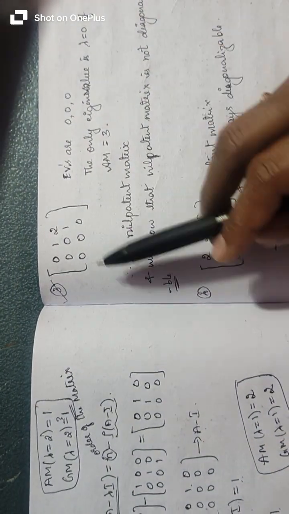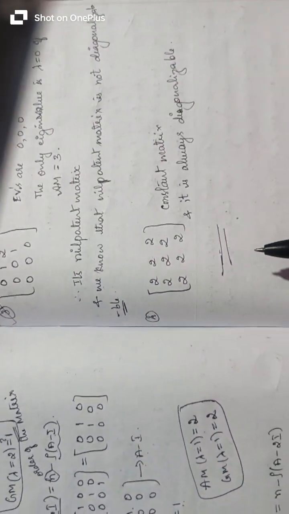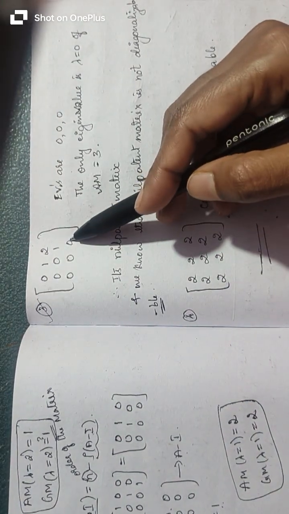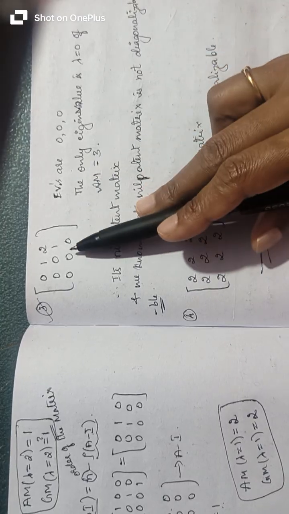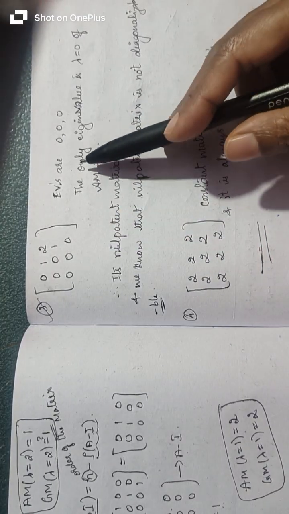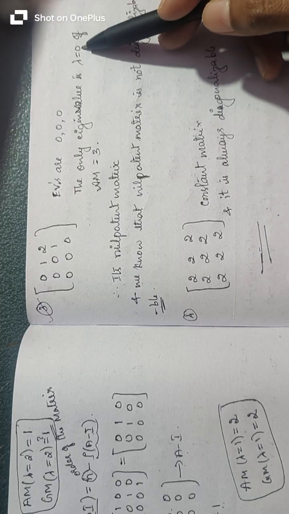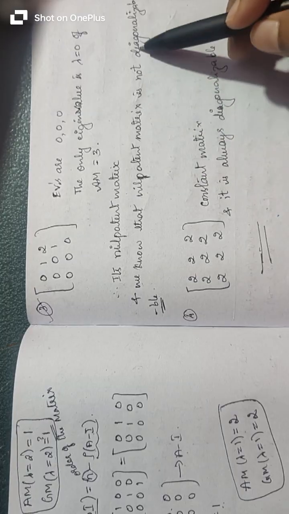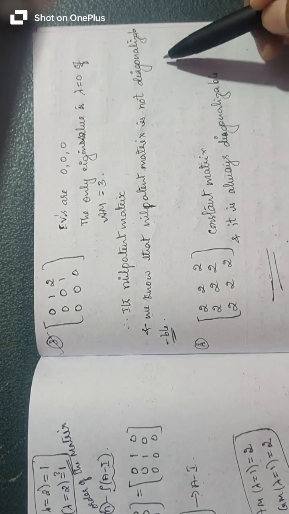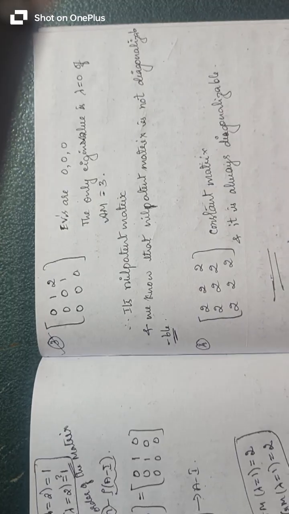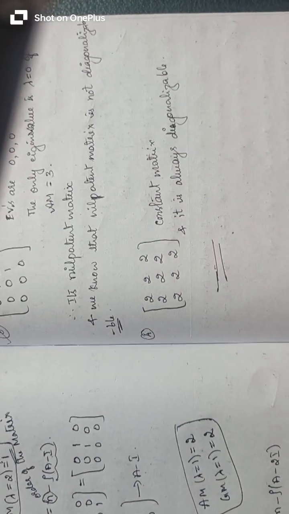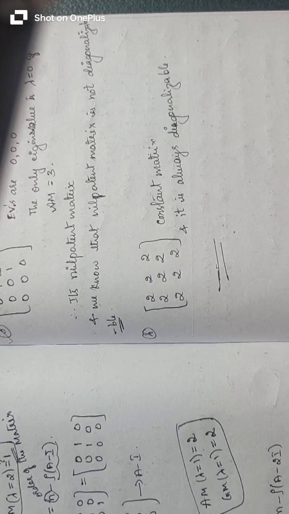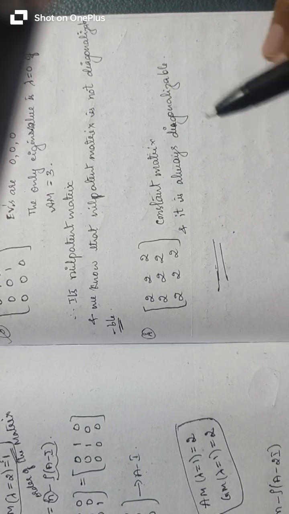So let's check the third matrix, which is this matrix. Here, see, all the eigenvalues are 0. That means the given matrix is nilpotent. The only eigenvalue is lambda equal to 0, meaning the given matrix is nilpotent, and we all know that a nilpotent matrix is not diagonalizable. These types of matrices you should know, and also these types of statements. If you know them, then you can directly tick the option and save your time.